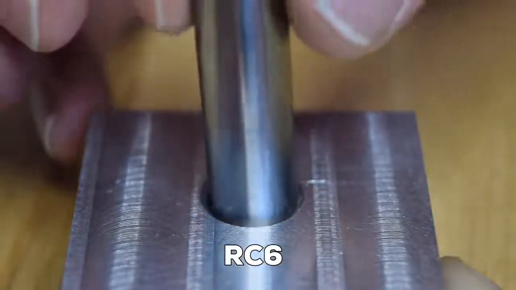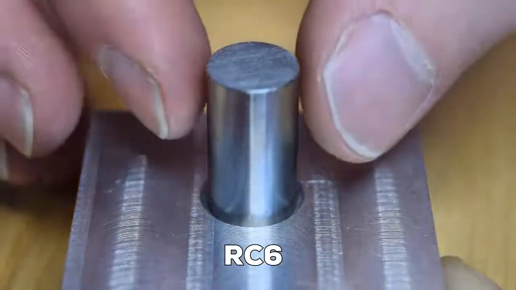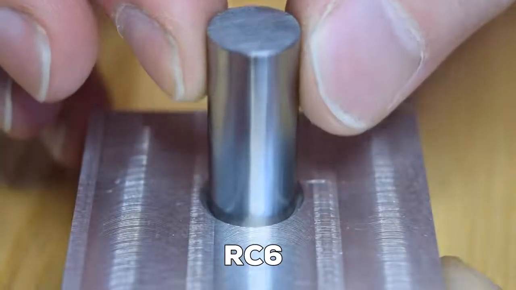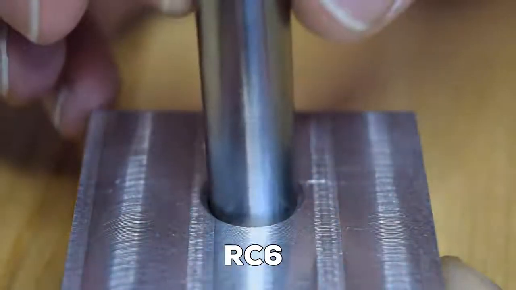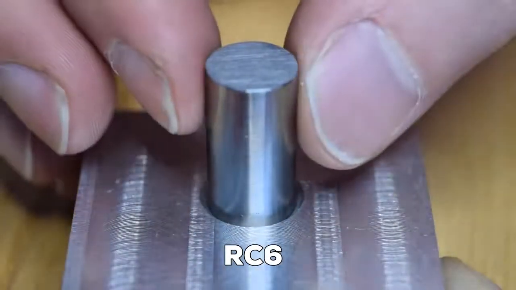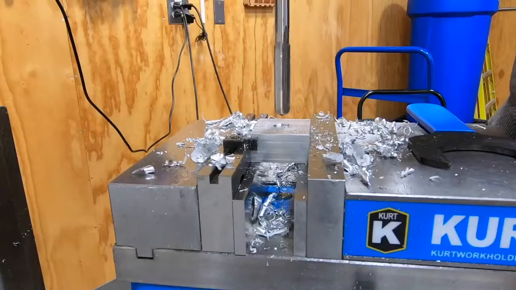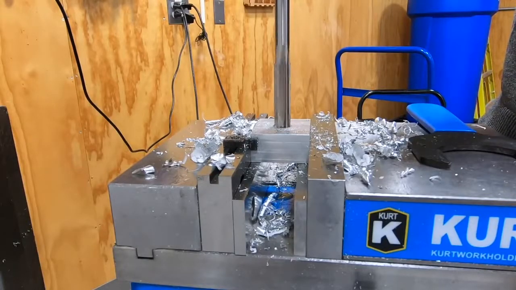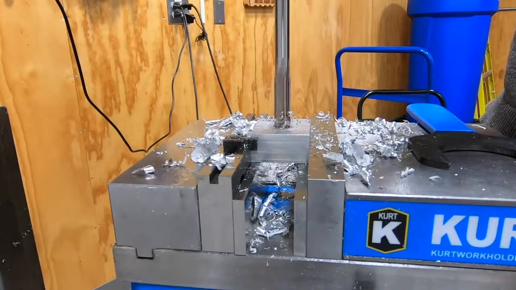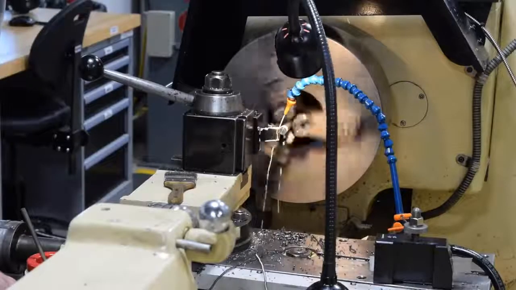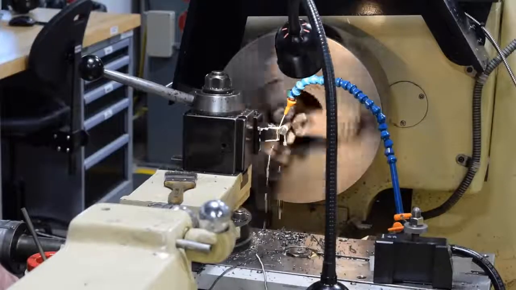The next category of fits is called running fits. A running fit is typically used when you need two parts to mate together freely, that's to say without any force, but you need some degree of precision in their alignment. We ream this RC6 hole, but you can probably achieve this tolerance on a CNC mill if you compensate for tool diameter in the control. A drill is not likely to hit this tolerance every time.